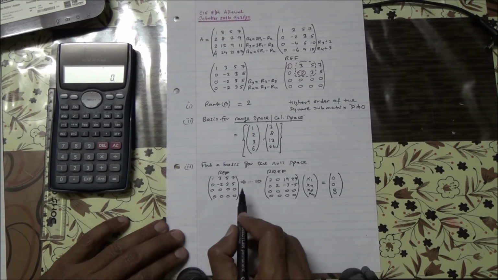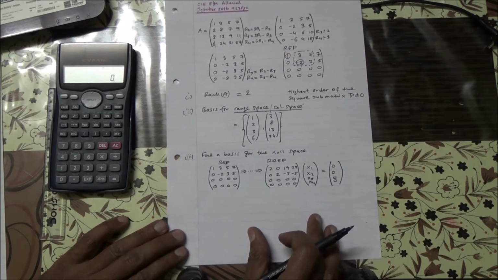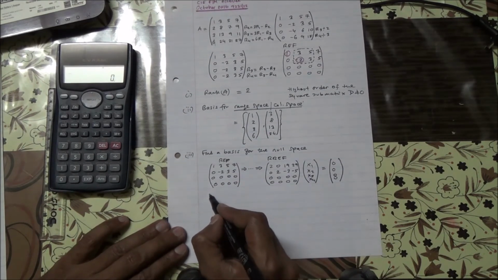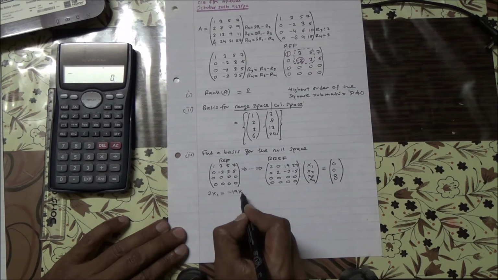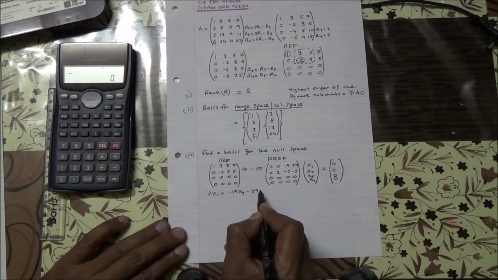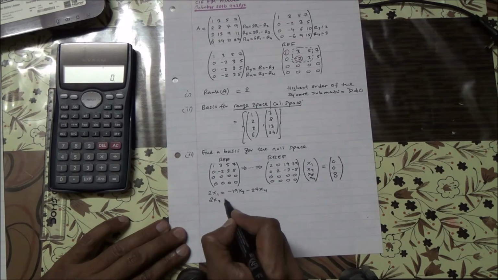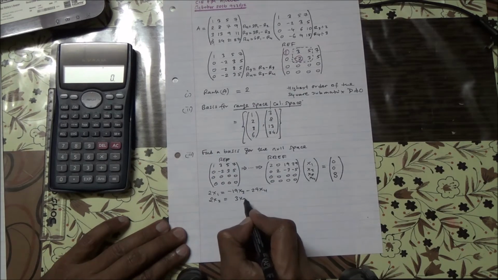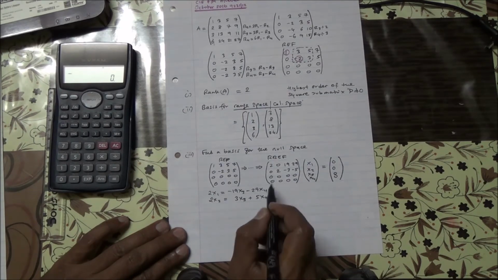Now from here, if you multiply these equations, you should be able to come up with 2x1 is equal to minus 19x3 minus 29x4, and also 2x2 should be then 3x3 plus 5x4.